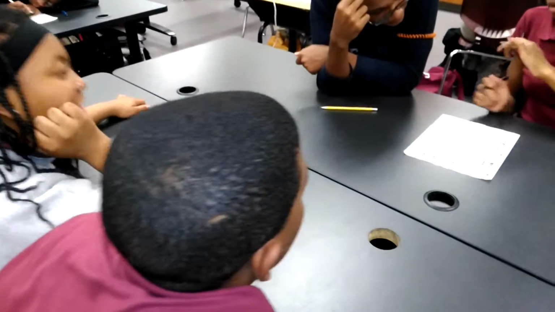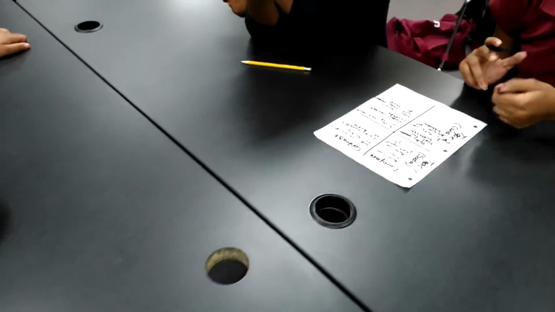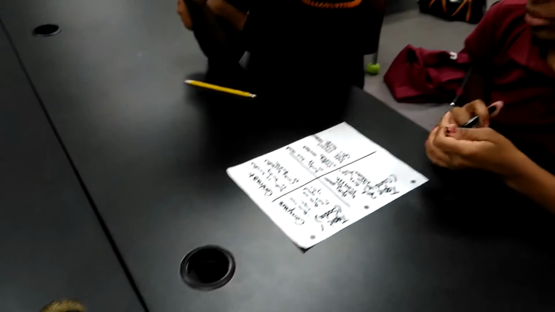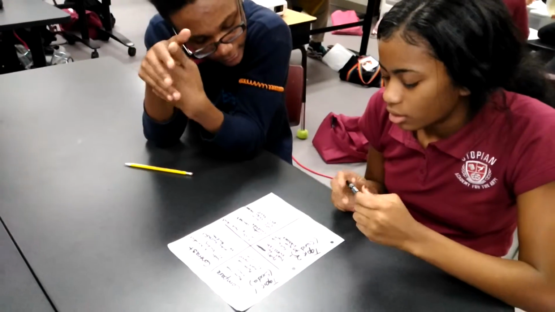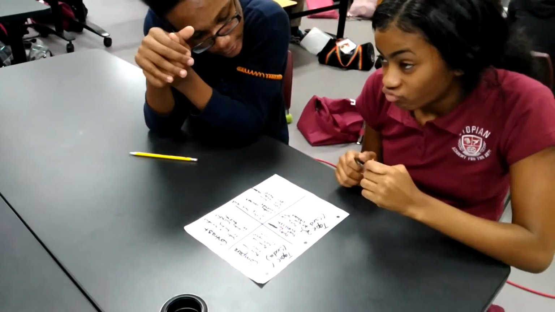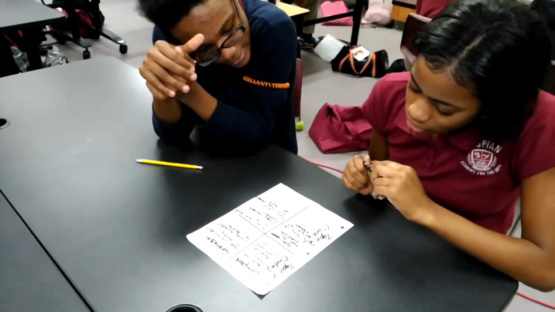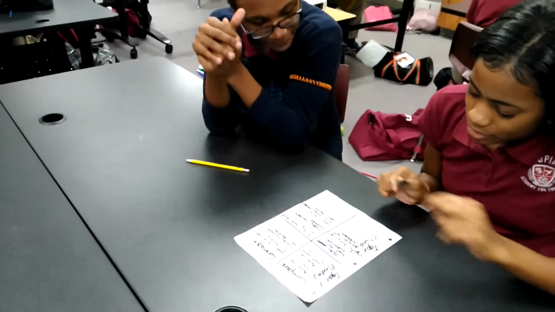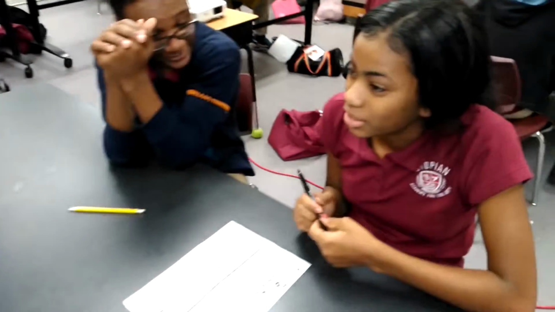This first group is continuing the instructional activity. Ms. Cooper is teaching them about the concept of compare and contrast. So what they're doing is they're picking different topics as a group and they're comparing and contrasting them. So now we're going to move on to the next group.